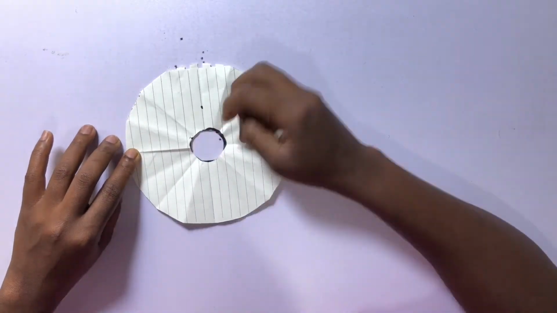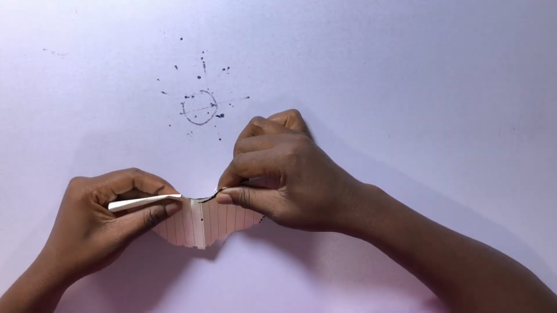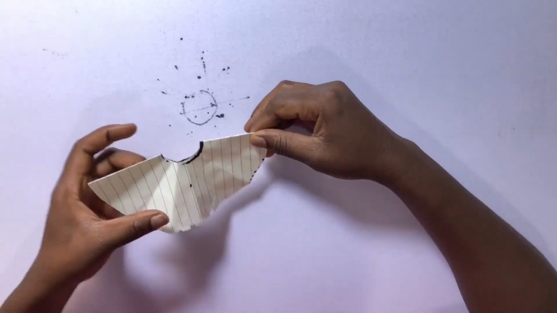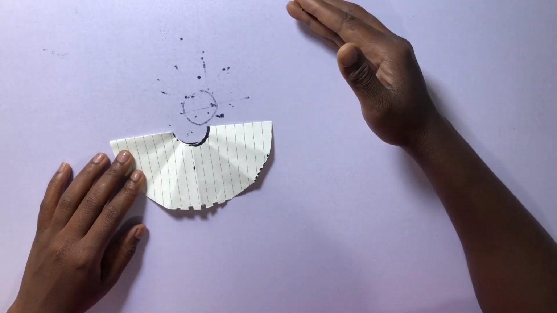So that's going to take our pattern and then place on our fabric and cut that exact piece, and you have your circle skirt pattern.